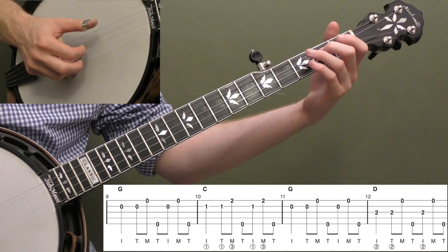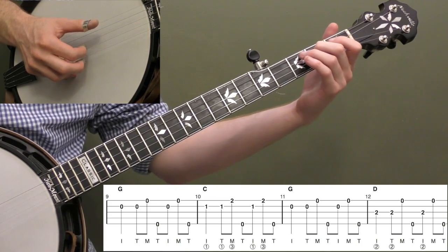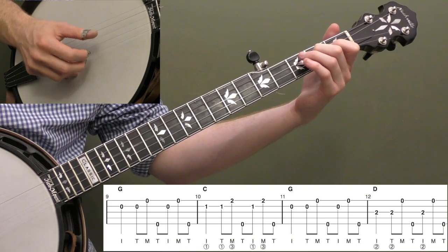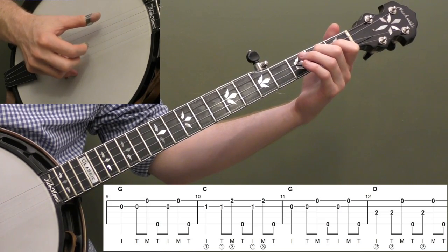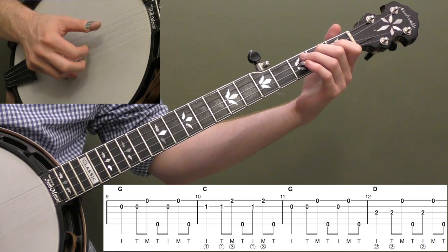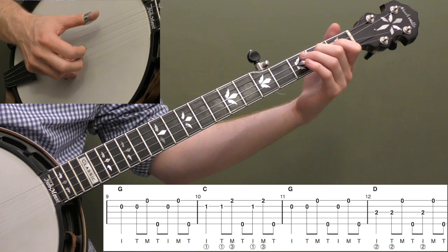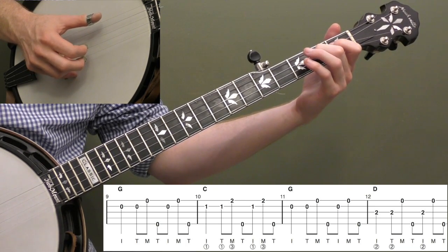Now, same lick, except on a different string. So start it on the 3rd string this time. Put your 2nd fret down. So this time I did index on the 3rd string, and then thumb middle 3rd string, 1st string. So same finger combination, just different strings, and then 5, 3, 1, 5.